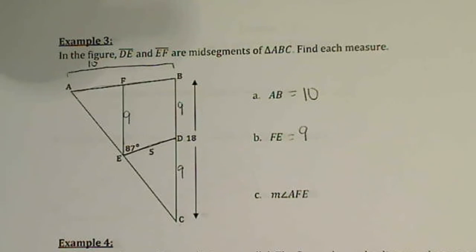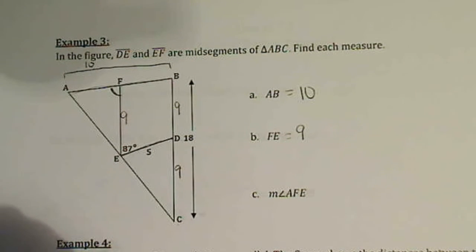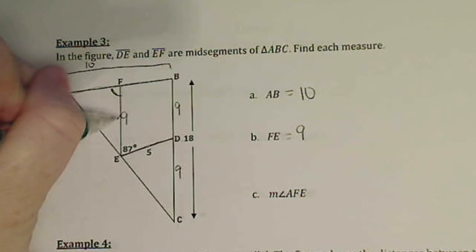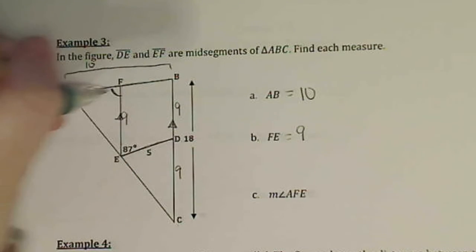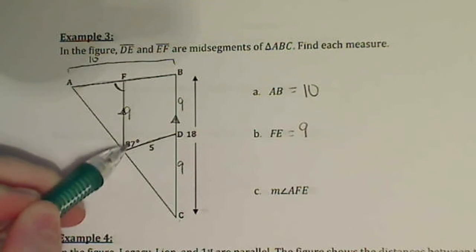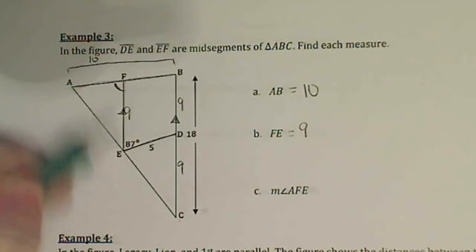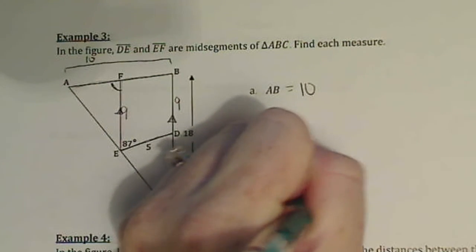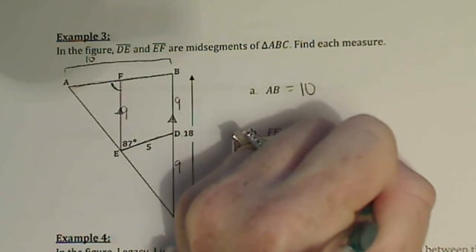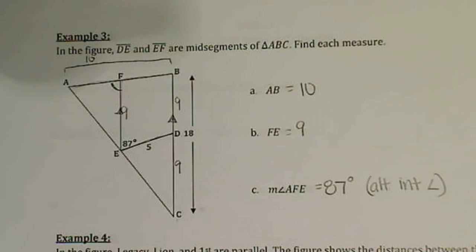Awesome. Now we have to find an angle. Angle AFE, this angle right here. Okay. So you have to remember, if it's a mid-segment, our mid-segment theorem says that mid-segments are parallel. So if these are parallel, this angle right here, 87, is now an alternate interior angle. So if this is 87, angle AFE is also going to be 87 degrees because it's alternate interior. Okay?